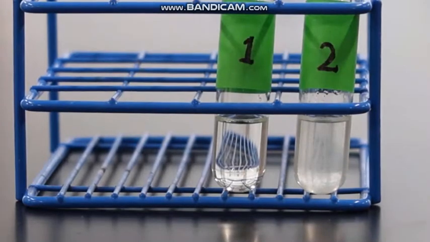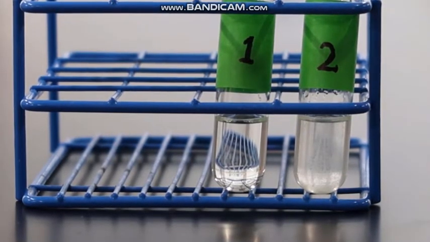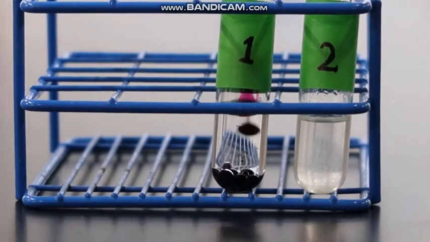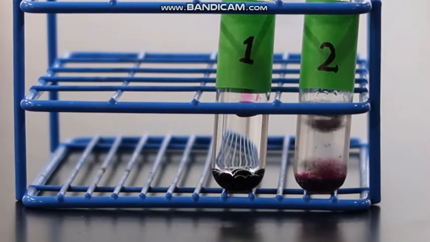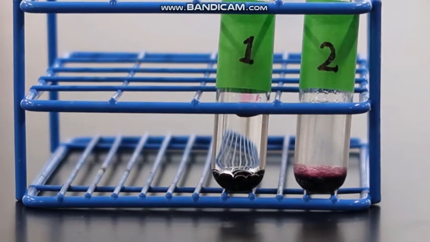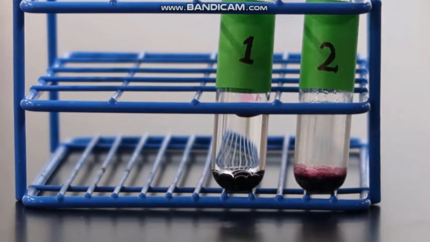For our next set of observations, we'll be adding potassium permanganate to test for unsaturation. Test tube 1 contains a solution of vegetable oil and hexanes. Test tube 2 contains a sample of Crisco and hexanes.